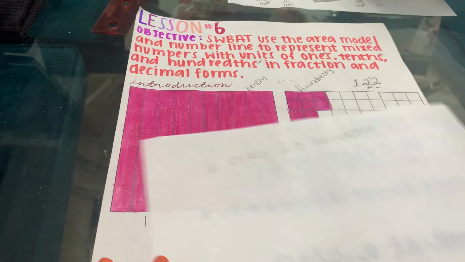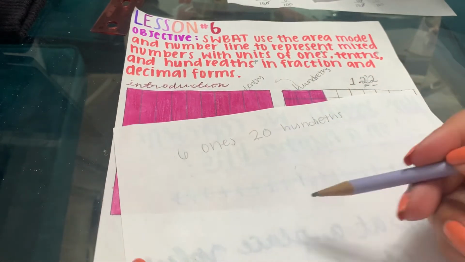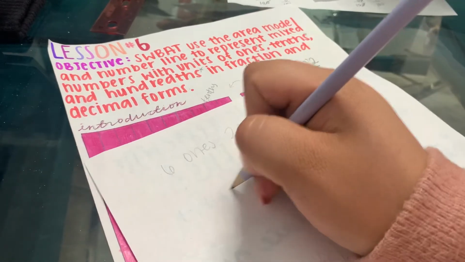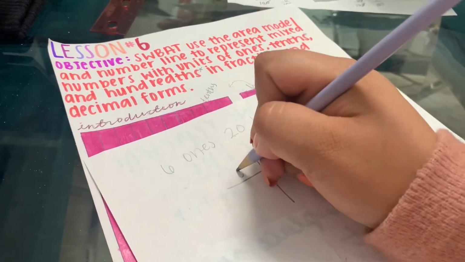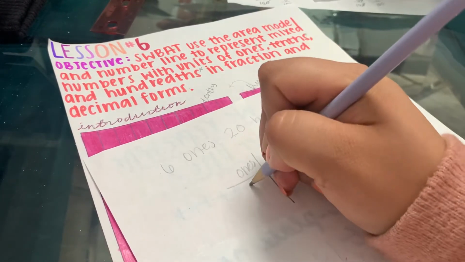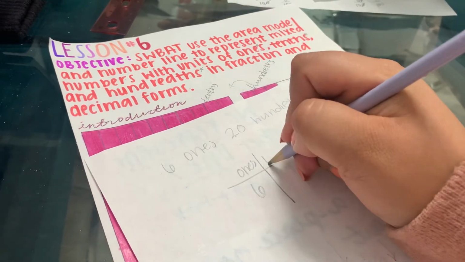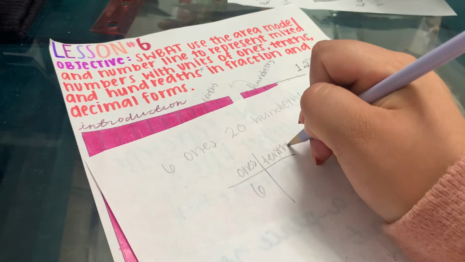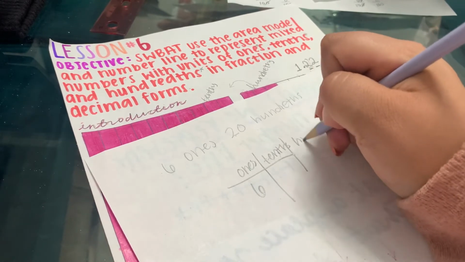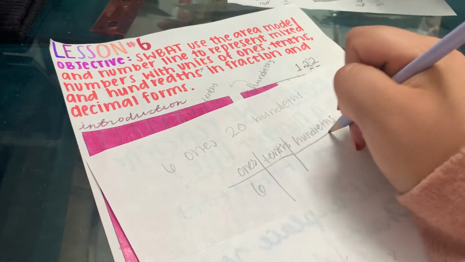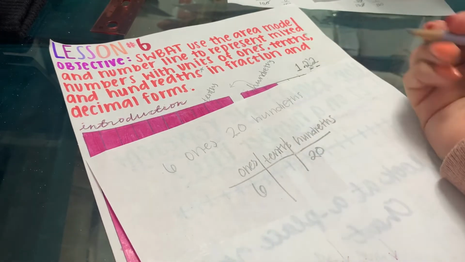So when you are representing in your problem set numbers like 6 ones and 20 hundredths, think about it. Say you have 6 wholes. So I'm going to put the 6 in the ones, and you have 20 hundredths. Technically, we don't have any tenths because they're just telling us we have hundredths. So I'm going to leave the tenths blank, but it would be wrong to put a 20 there.